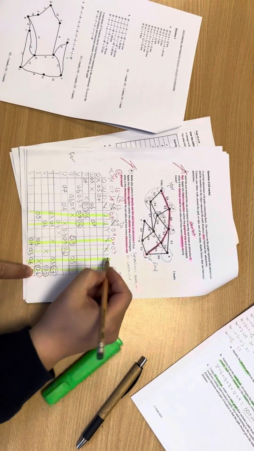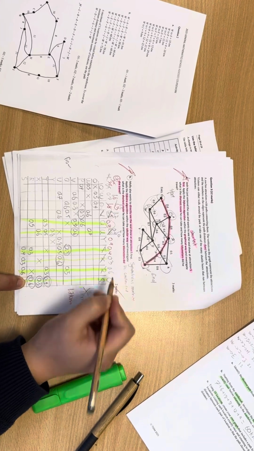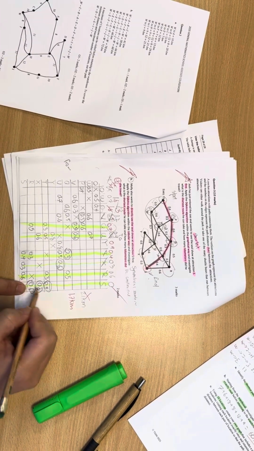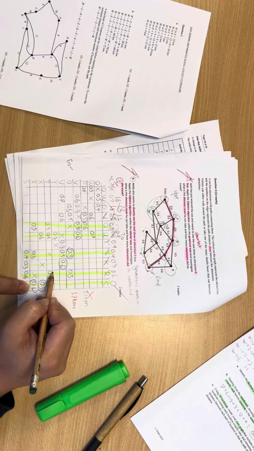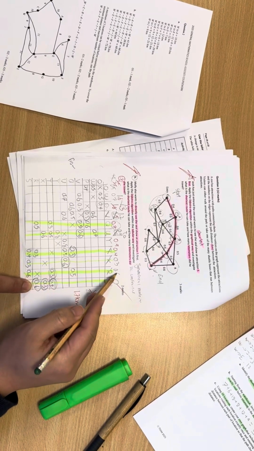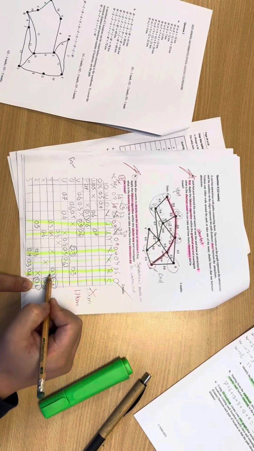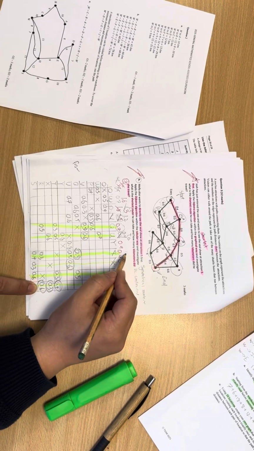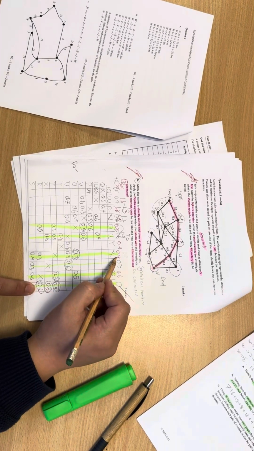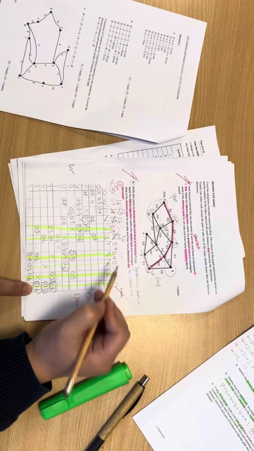So 0.6, you cross that, this is going to be the 0.6. And if you go to 0.6, the next one is T, which is going to be 0.3. So 0.6 plus 0.3 is going to be 0.9. But this one, you already have the 0.4 before. You won't go for the higher one. So you don't need to try that one.